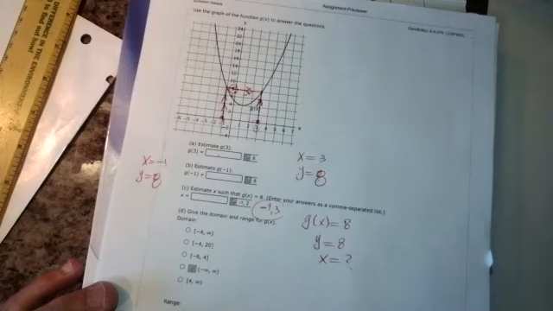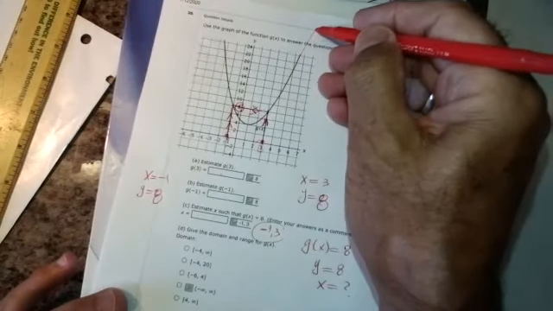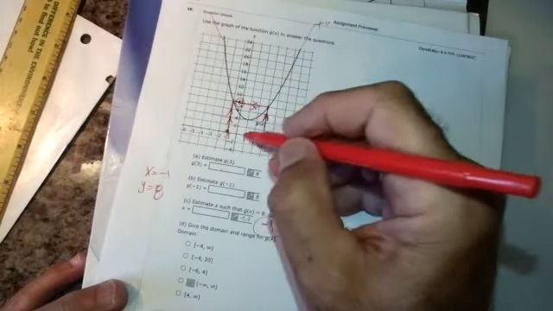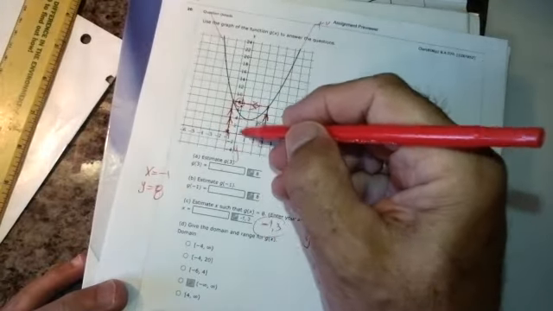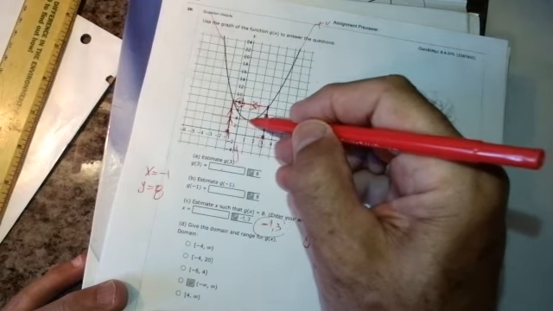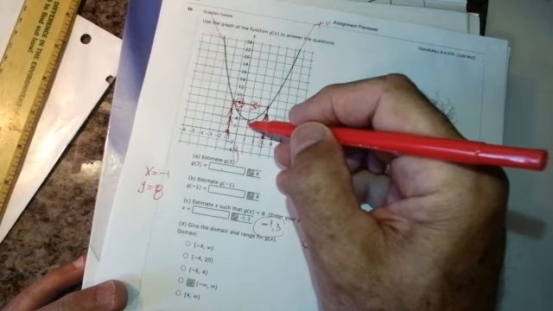What is domain and range? You know, these functions go all the way to positive infinity and negative infinity. But on the y-axis, the function does not go below 4. See, look. It doesn't go below 4.